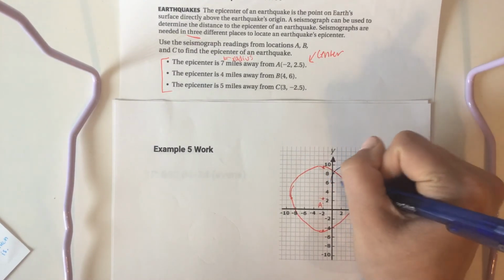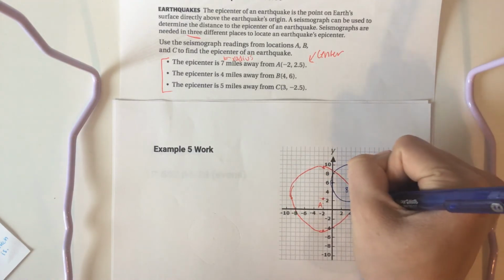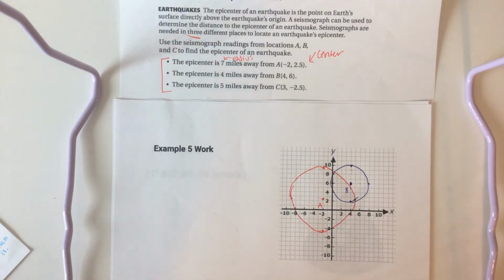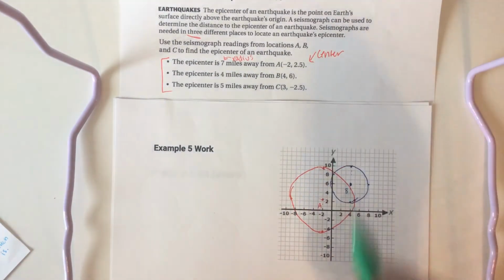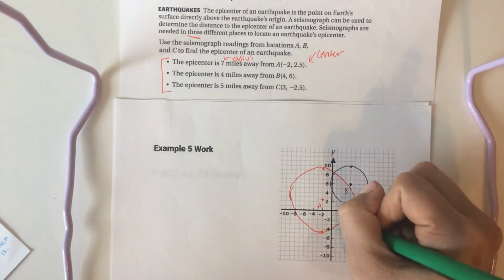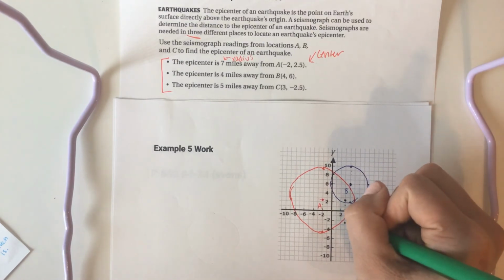We're going to do our best to draw this guy in. Okay, last but not least, circle C. Center is at 3, -2.5, so 3, -2.5 with a radius of 5, so 1, 2, 3, 4, 5.